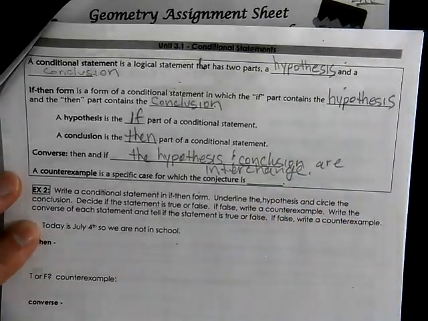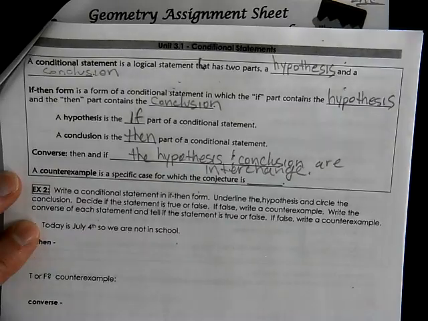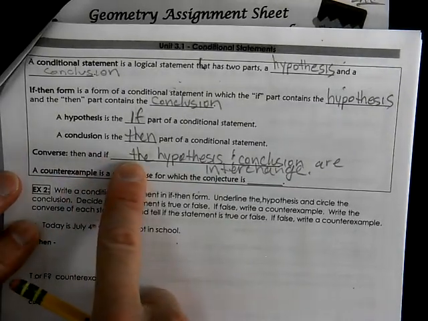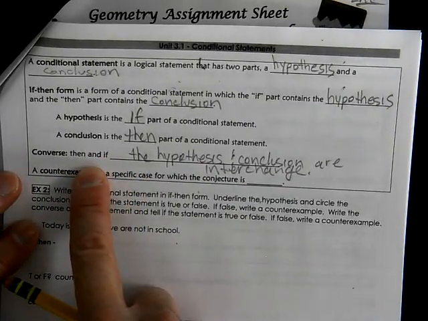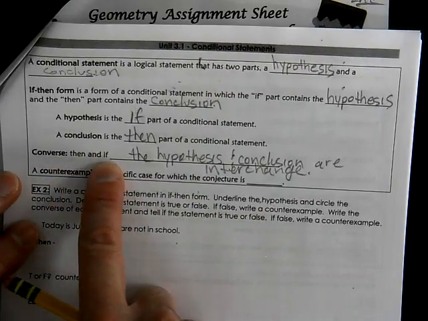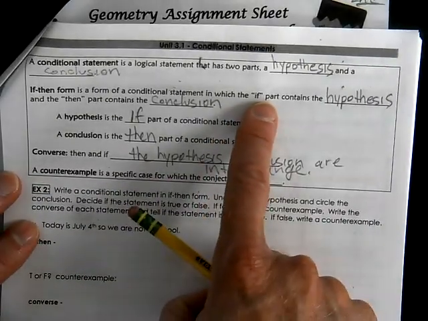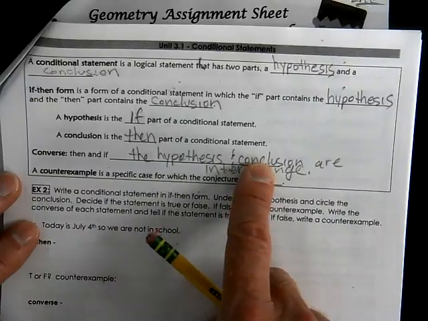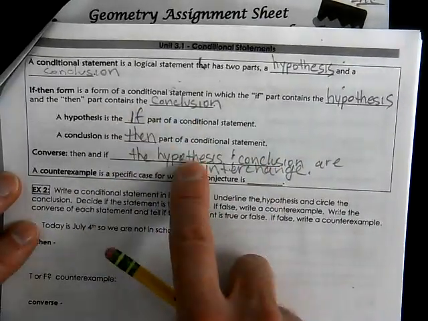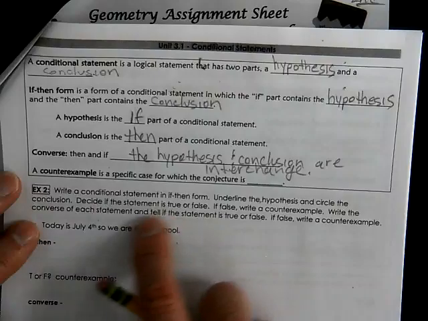That means they are switched. I didn't want to say the if and then are switched, because the if and then are not switched. We don't say then if. But we take the hypothesis, which is found near the if, and the conclusion, which is found near the then, and we interchange those.